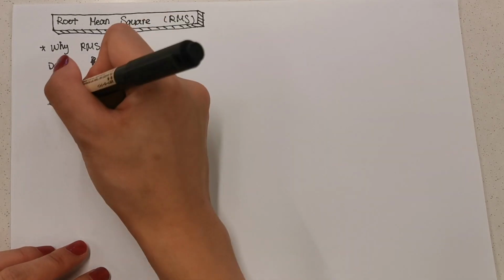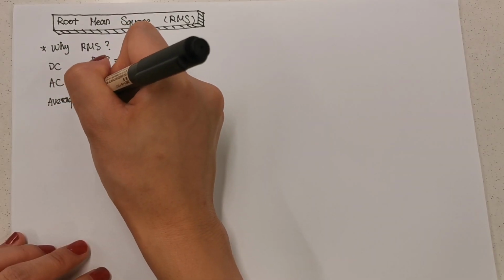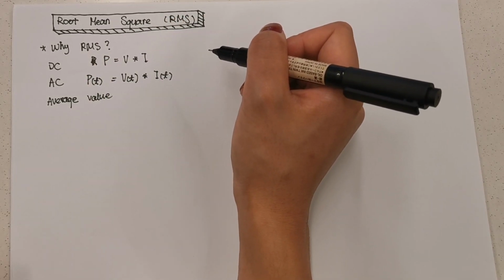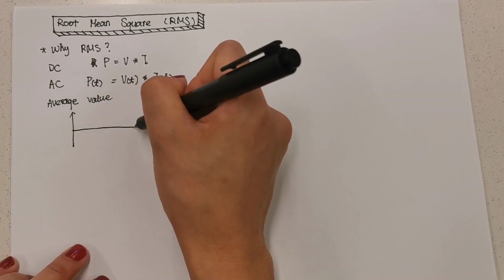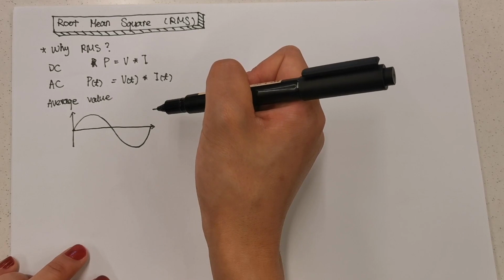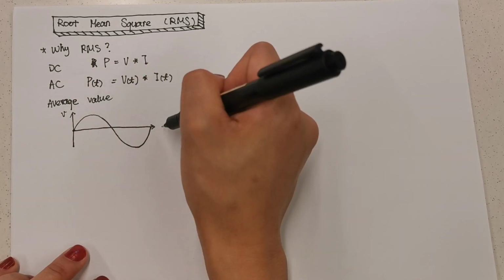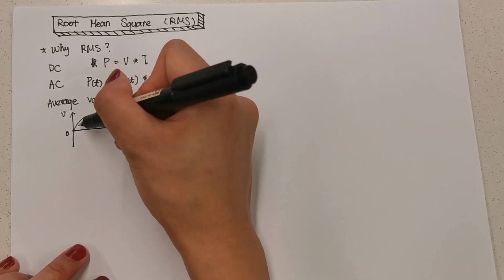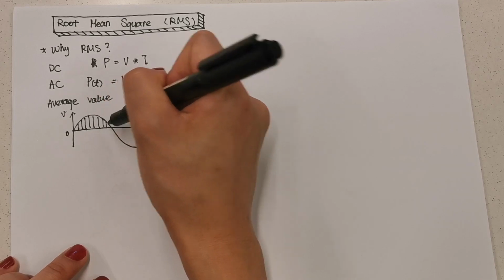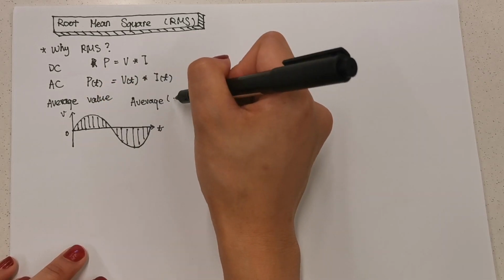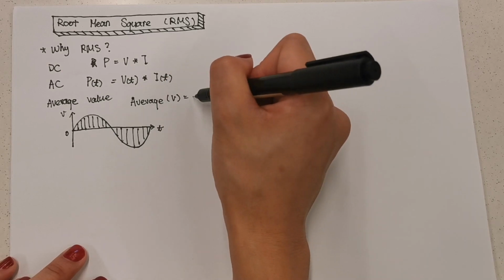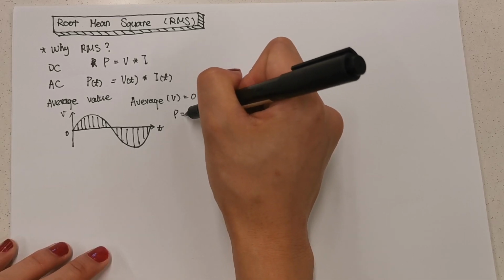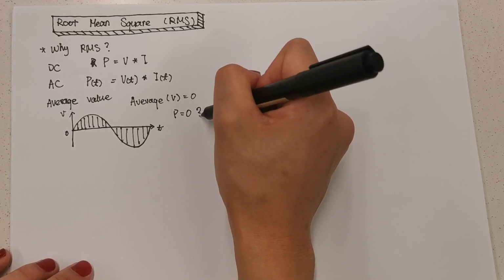You might think of average, right? If we want to use one number to represent a group of numbers, we use average, right? But why don't we use the average value? If we have a sinusoid AC source, this is voltage, this is T, the average of this voltage is 0, because the average is the area under the waveform. The average voltage of one period is 0, and if we multiply anything by 0, the power is 0. But is the power really 0?